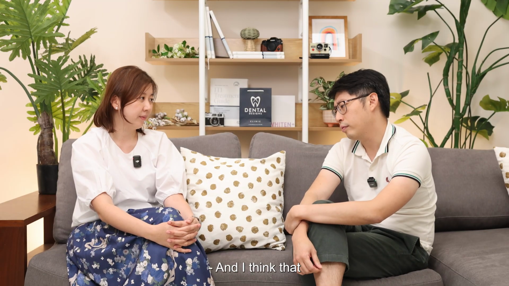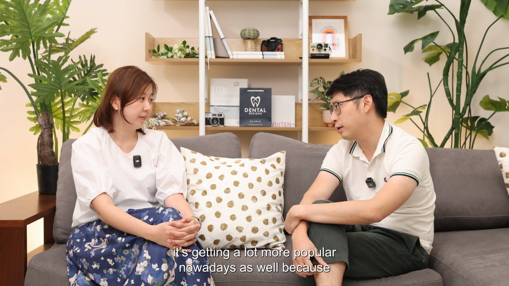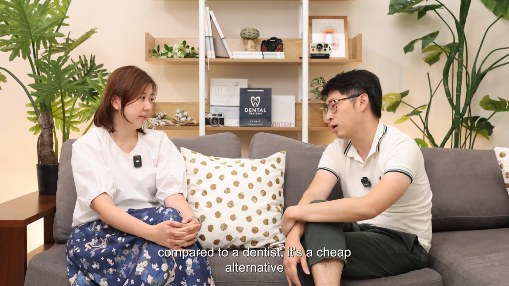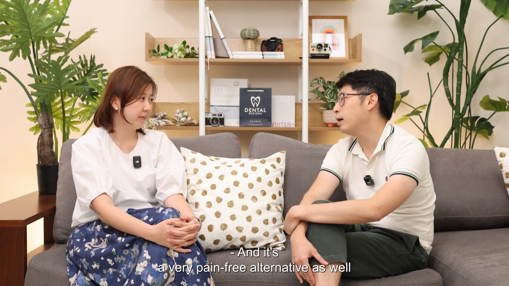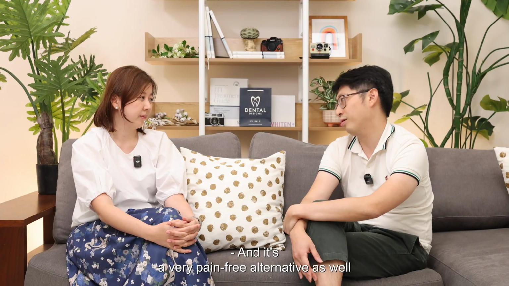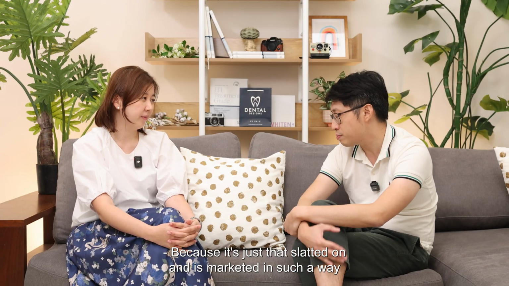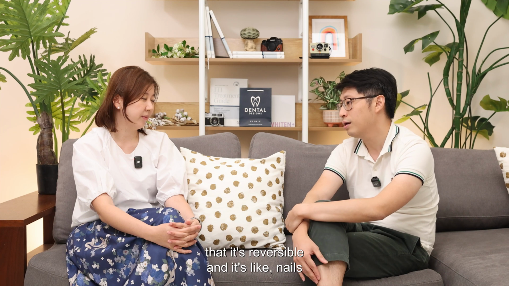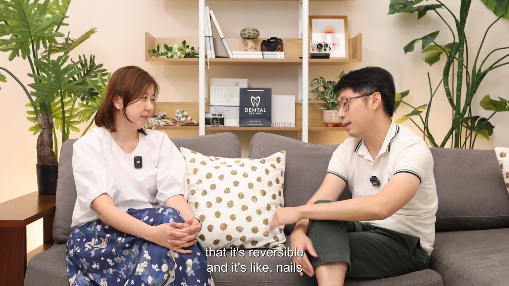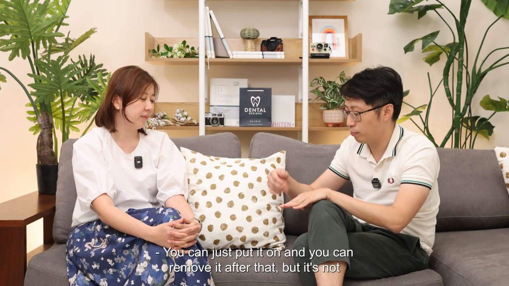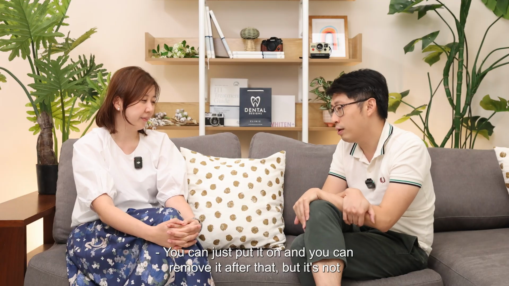Yeah, this is a big topic now. I think it's getting a lot more popular nowadays because, compared to a dentist, it's a cheap alternative, and it's a very pain-free alternative as well, because you just slather it on, and it's marketed in such a way that it's reversible. It's like nails. So you can just put it on and remove it after that, but it's not.